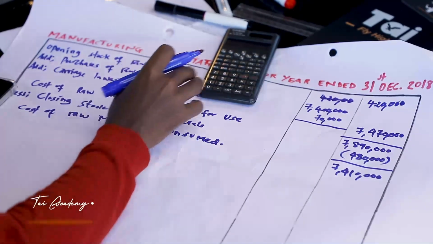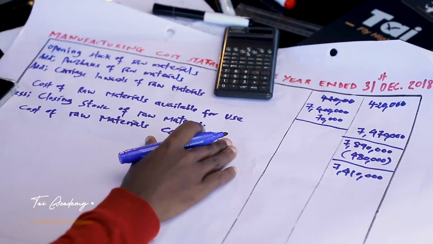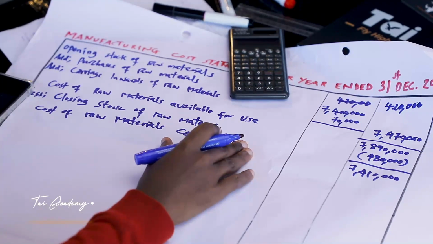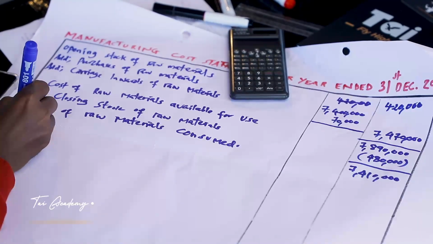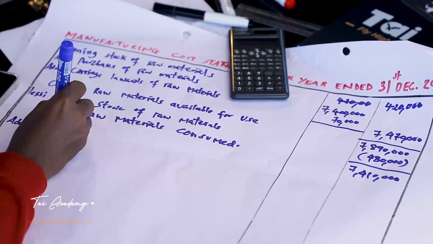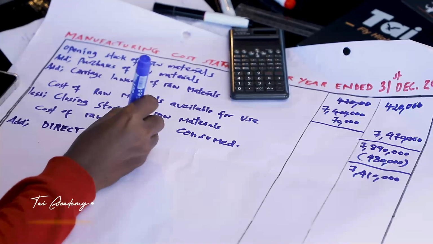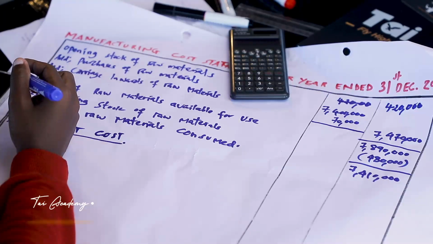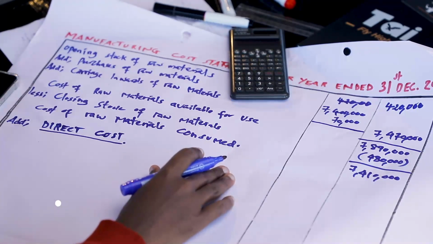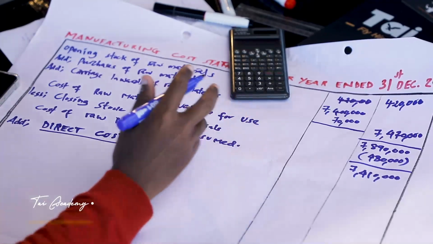So tukishapata hizo raw materials, remember that in order to calculate the direct cost, we should add the raw materials and other direct cost related. So I'm going to add other direct cost. And from the question, the other direct costs were wages, which was 3,600,000.